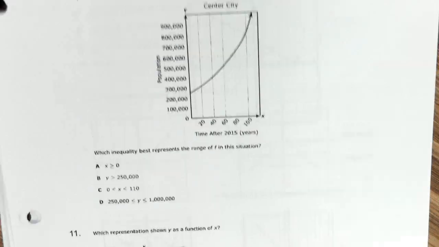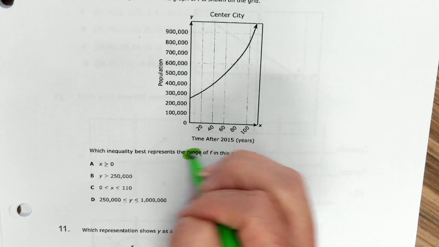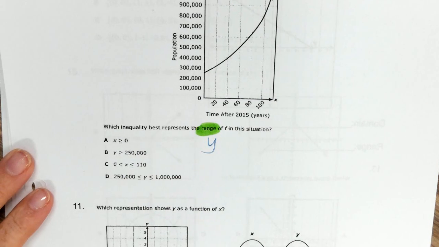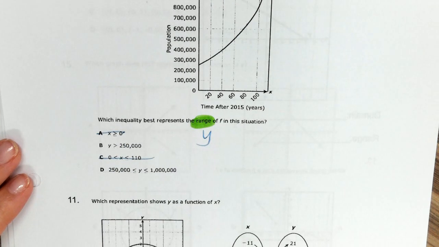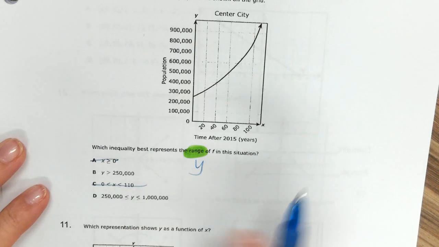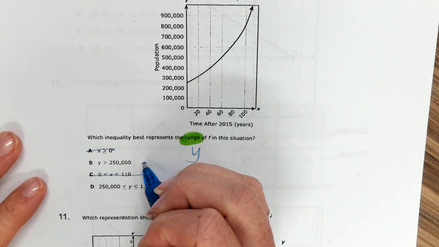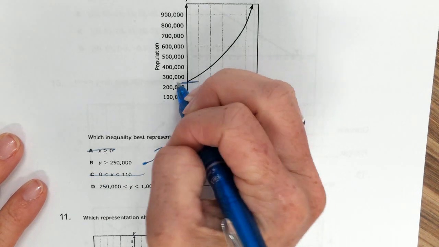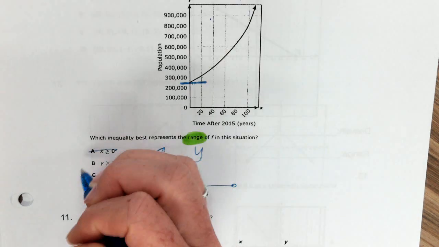Number 10. Which inequality best represents the range? Range is y's. So I can mark off two answers right away because they have nothing to do with y's. This one and this one. Okay, the range. This is a compound inequality, so I can mark that out because a compound inequality would be dot to dot. Remember, this is a dot with a line, with an arrow. So it has to be B, but let's look at it. This is the lowest the y-axis goes, which looks like it's at 250,000, and everything else is above.